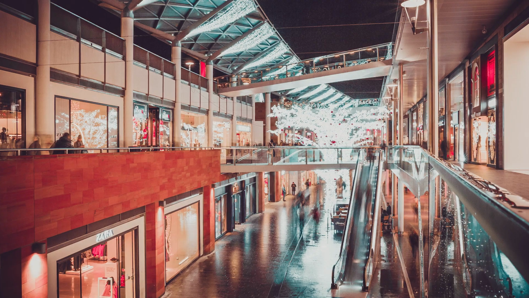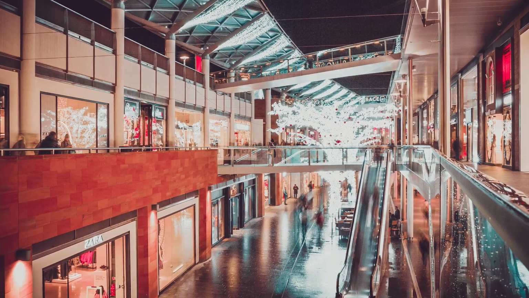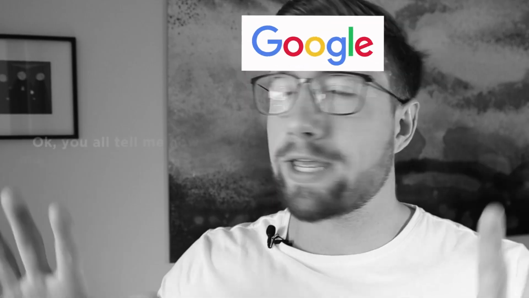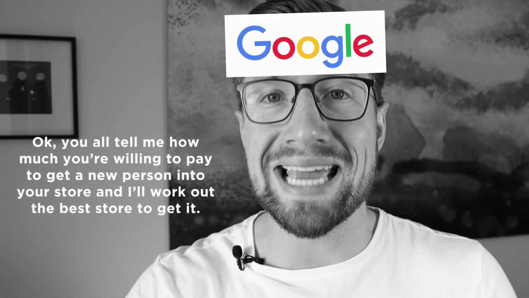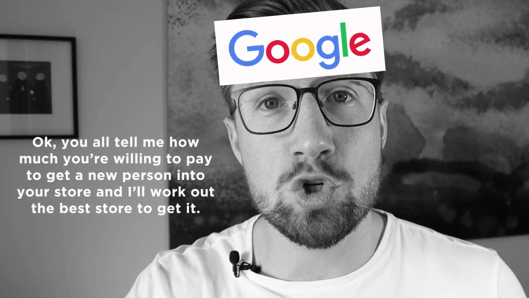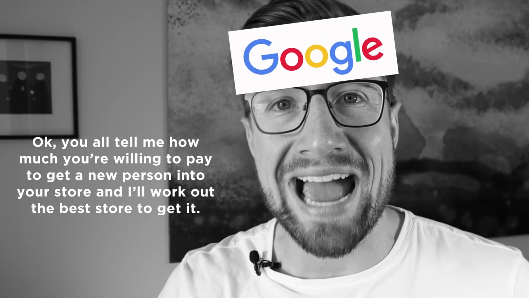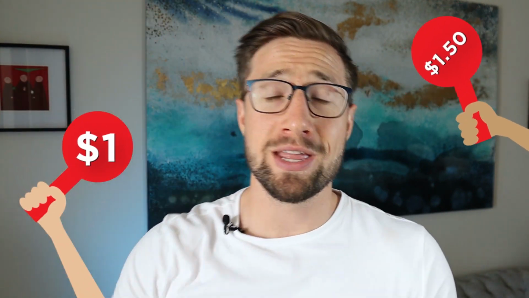Okay, so what about bidding? Well, imagine there's only 1 billboard on this highway, but there are 10 different stores in that mall next to the highway. So you have all these store owners that want a piece of that billboard. They want to show their ads to the people driving past. And so Google says, okay guys, we have all these stores. You tell me how much you're willing to pay to get 1 person into your store, and I'll decide who gets that ad space. So everyone puts up their hand and says how much they're willing to pay per new car that comes into their store. One says $1. One says $1.50. Another says $2. These are called bids.